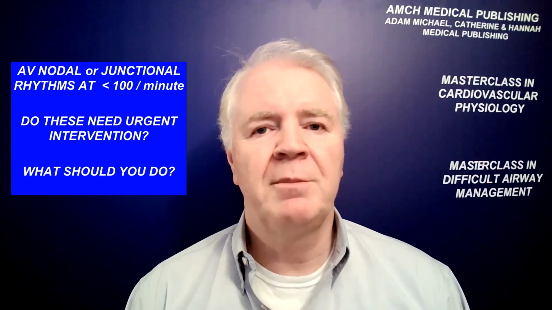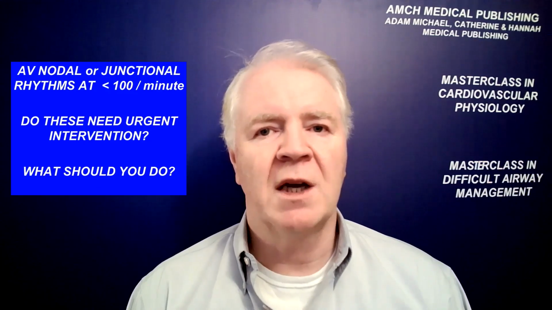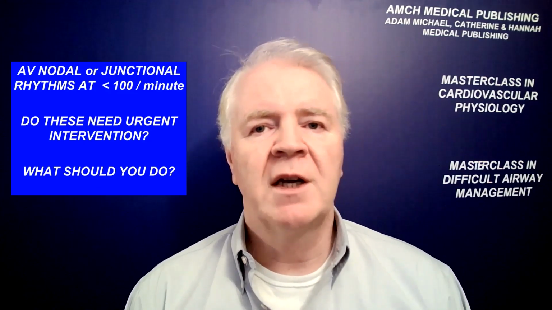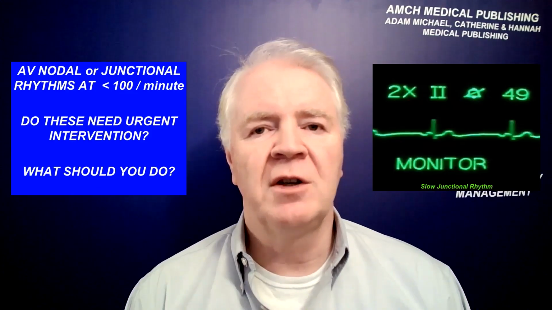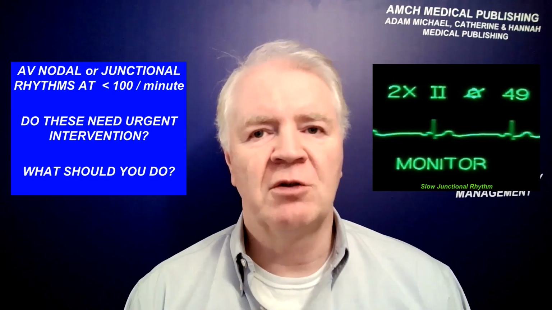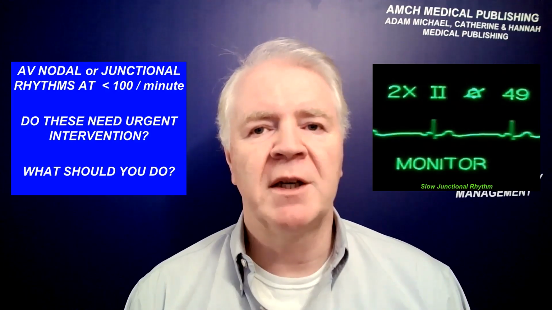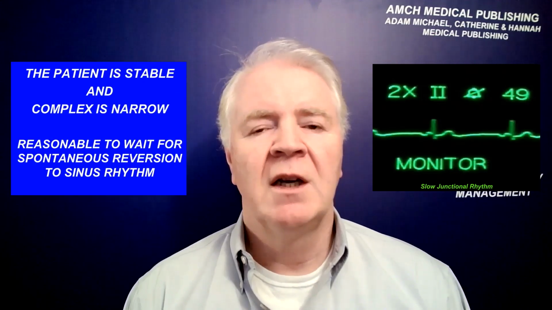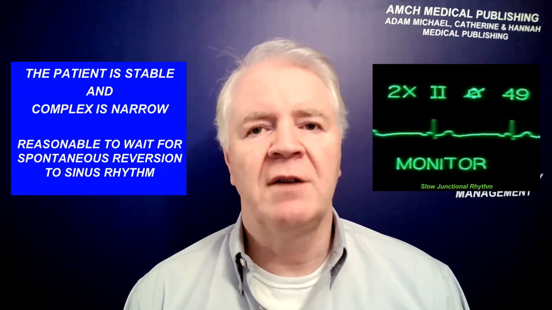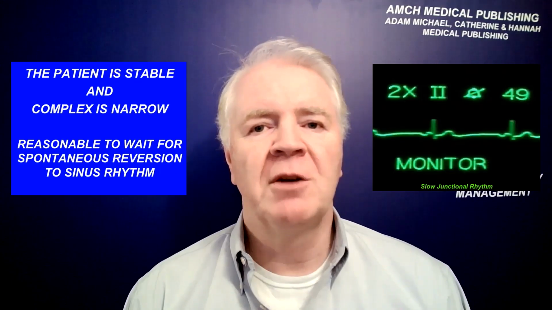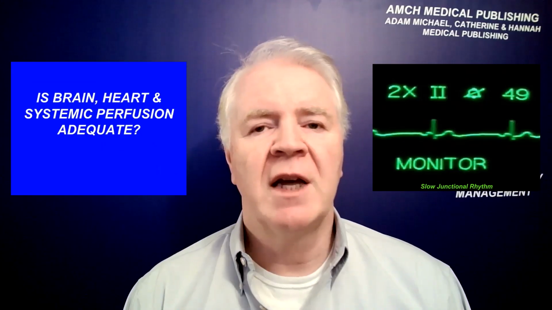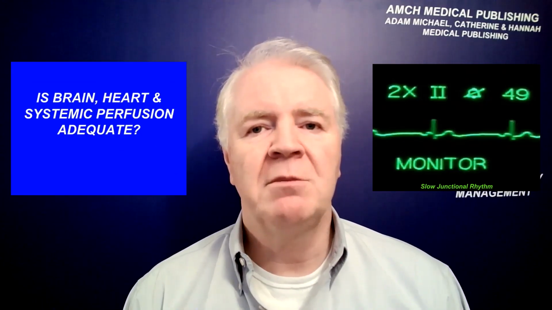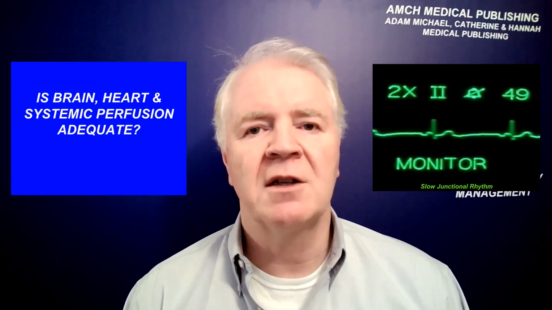Now let's talk about the appearance of AV nodal rhythms and junctional arrhythmias. The occasional junctional ectopic is usually of little significance. For the patient who is established in junctional rhythm at less than 100 beats per minute, however, we must evaluate this arrhythmia carefully. If the rhythm is stable, if QRS morphology is normal, that is, if it's narrow, if peripheral perfusion and blood pressure are satisfactory, then there is no urgency. The patient may soon spontaneously revert to sinus rhythm.